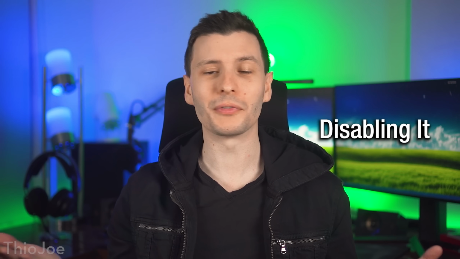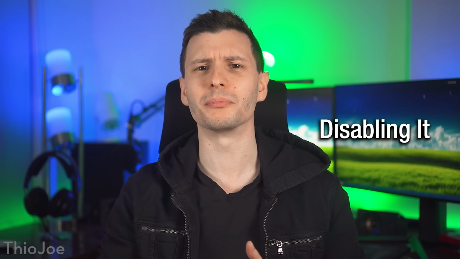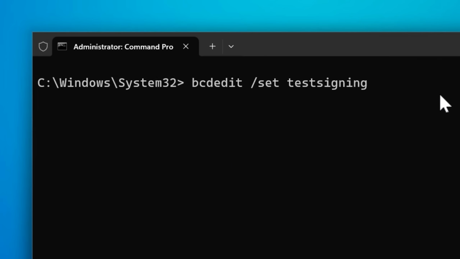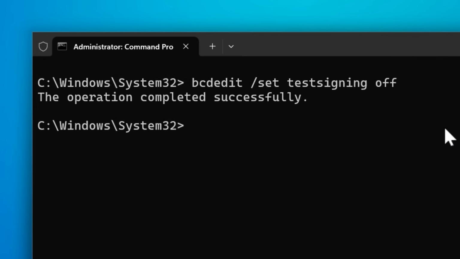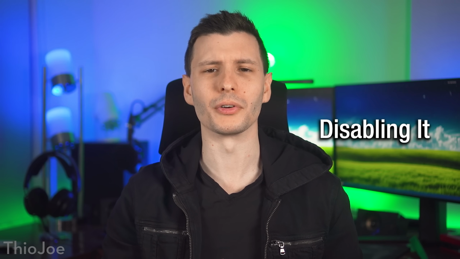If you do find yourself at some point with test mode enabled, maybe you know you enabled it yourself but forgot how to disable it, it's pretty simple. You just use this command, bcdedit /set testsigning off, and that should do it. Though again, if you don't remember enabling it, that is probably something to be concerned about. And then after restarting, it should be off. If it doesn't work or it gives some kind of error, there are articles I'm sure you can find that might have other stuff you can try.